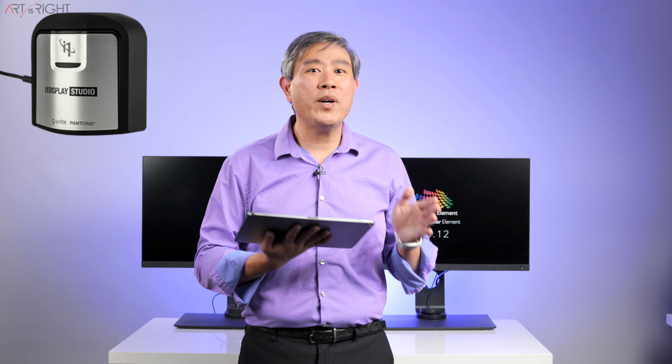All right, that being said, there's one more thing I want to cover, and that is the other X-Rite colorimeter device. That is the i1 Display Studio.